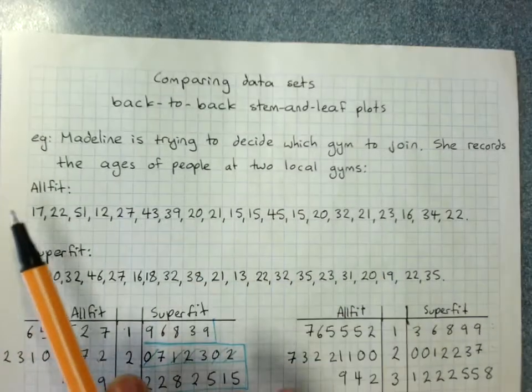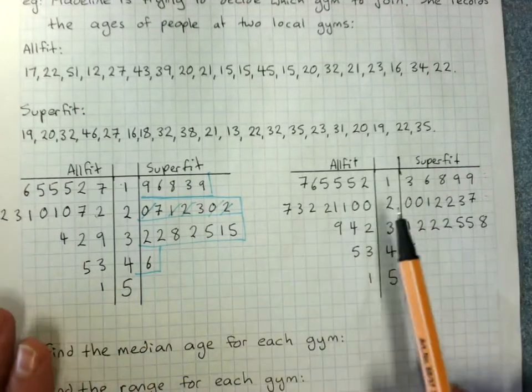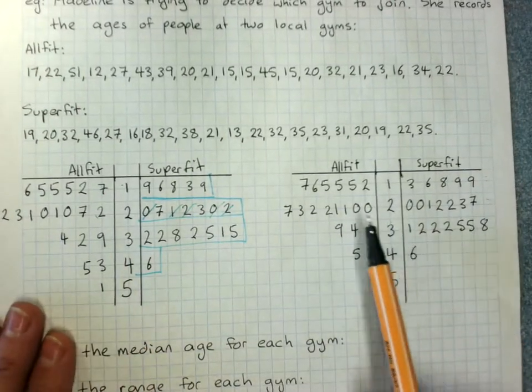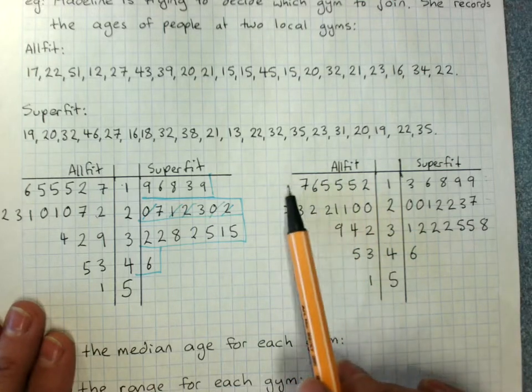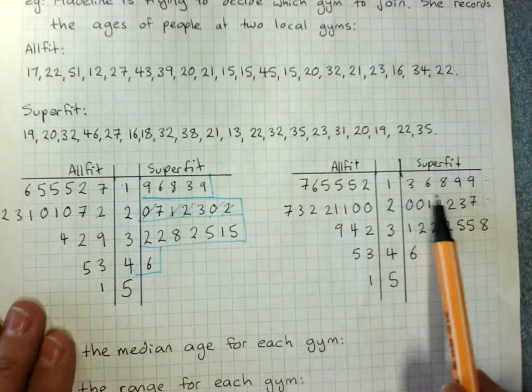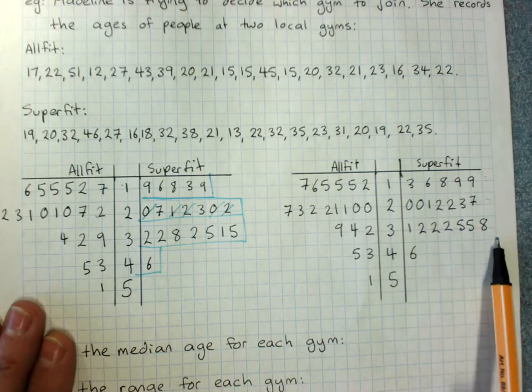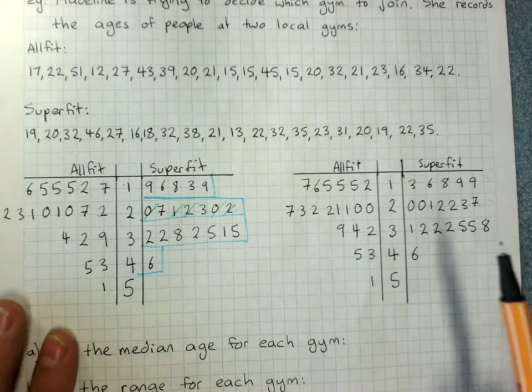So if Madeline wanted to think about age for joining a gym, this gym has a lot more people in their teens and 20s. This one has quite a few in their teens and 20s, but also quite a lot in their 30s. So that might influence her.